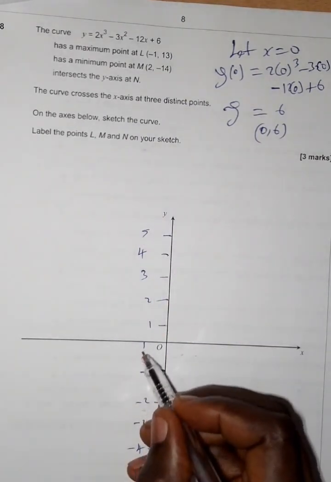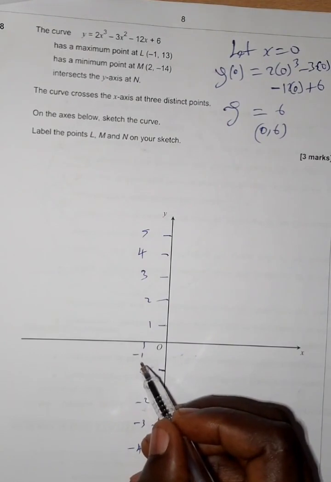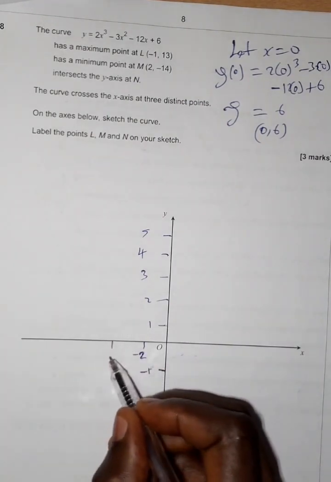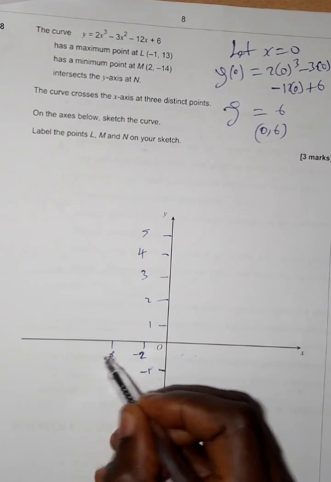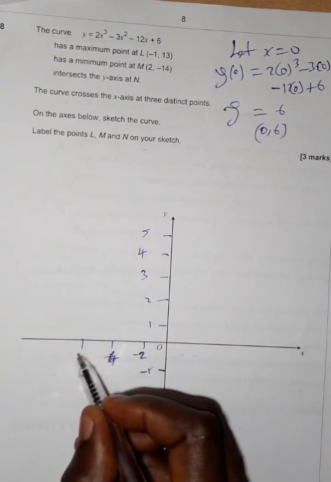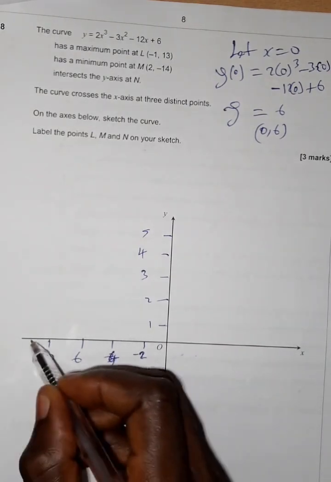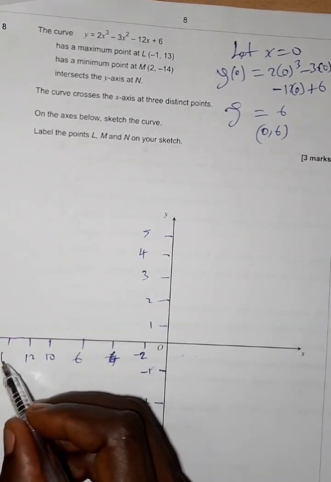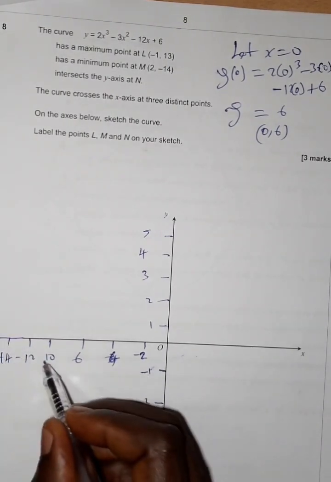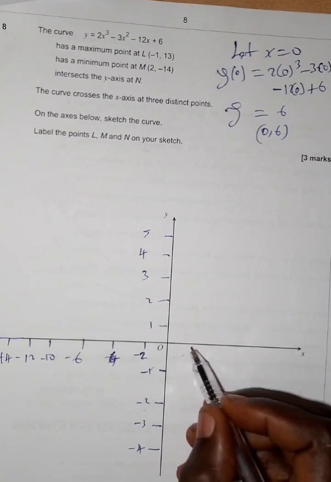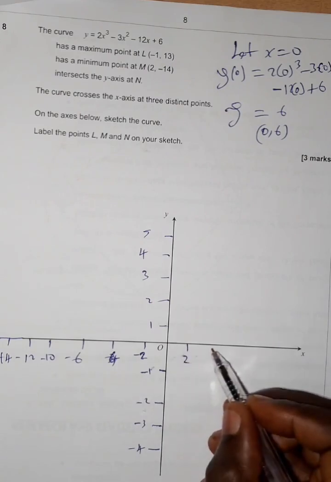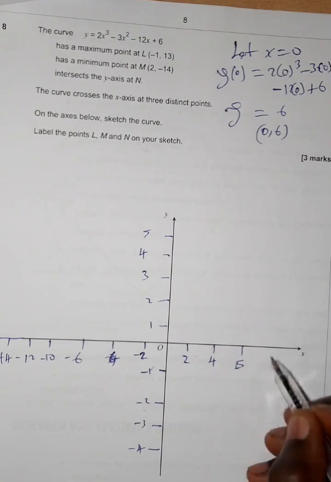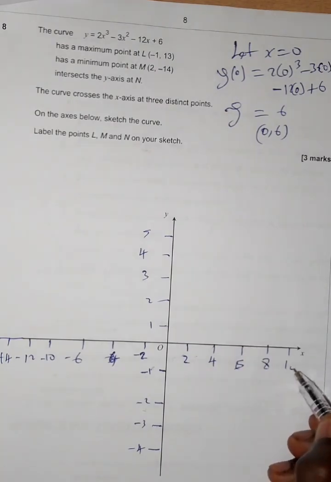Sorry, I can't calibrate this because of the nature of this. We use 2, 4, 6, 10, 12, and then 14, all minus. So this also is 2, 4, 6, 8, 10, on and on.